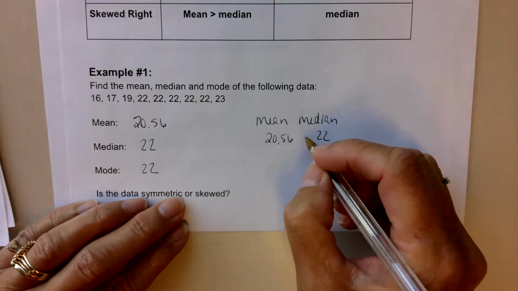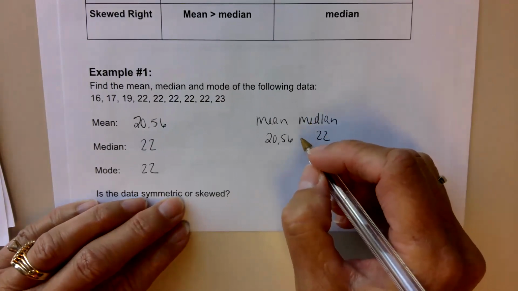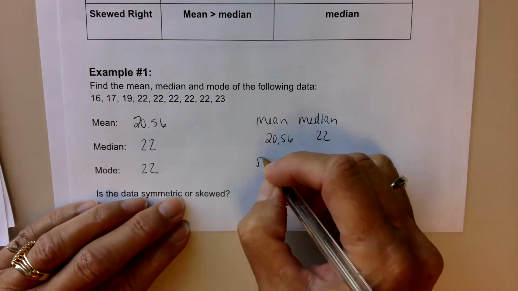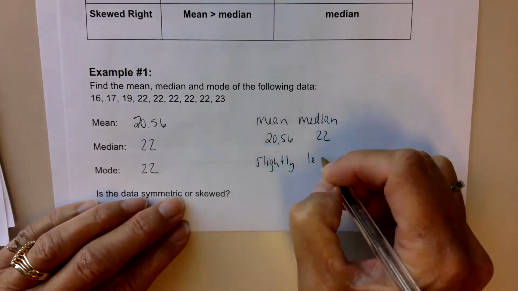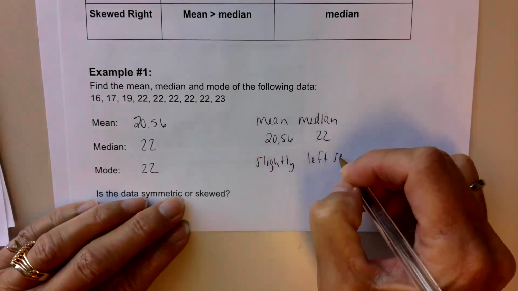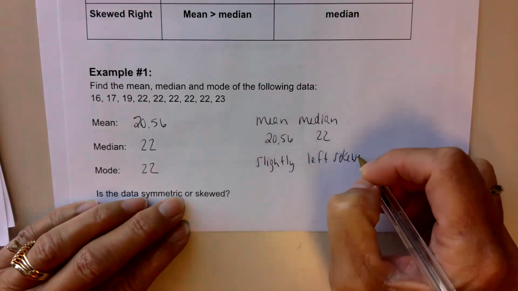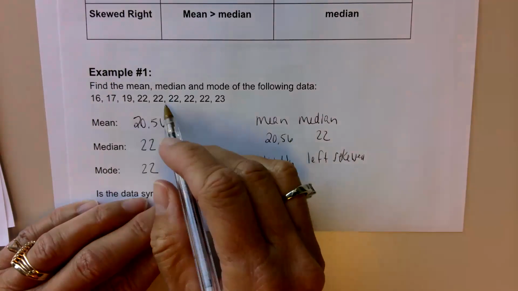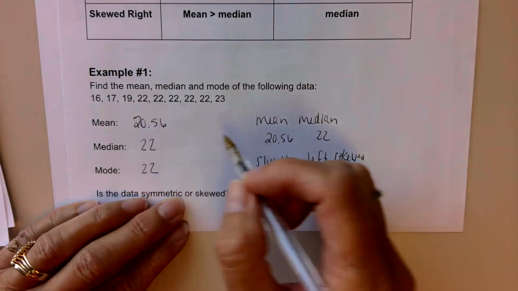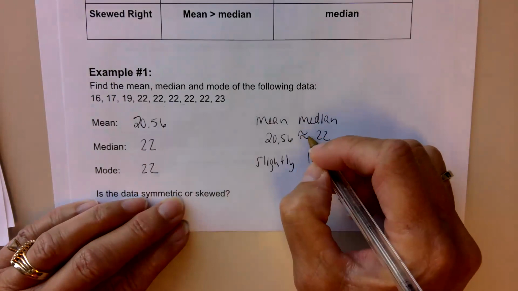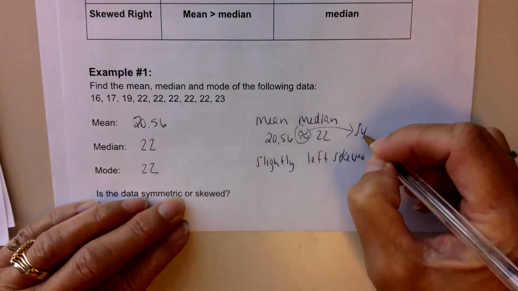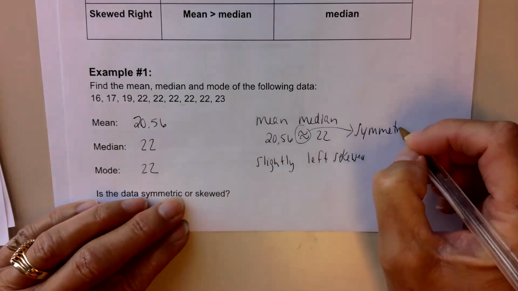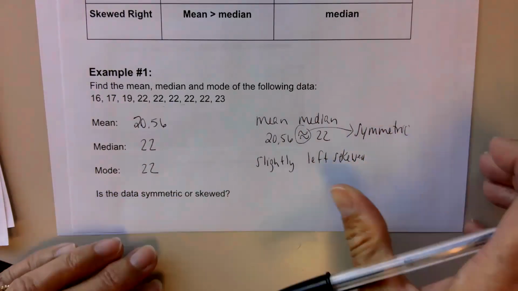Now, you could say that they're slightly skewed left. But it's a small data set, and we have several on that 22. So I would say you could really say they're approximately equal, which means that they're approximately symmetric. This one is too close to really call a difference between them.